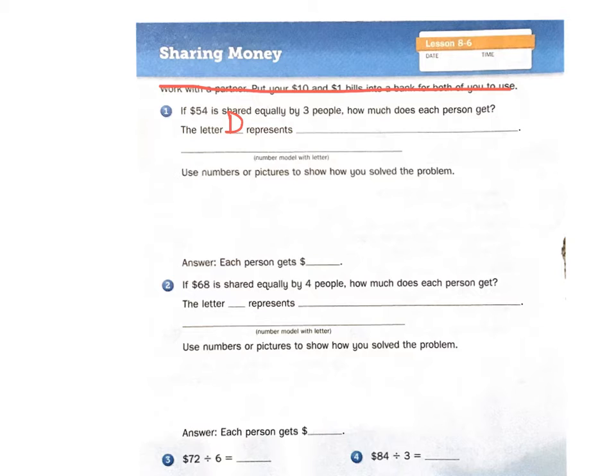So I'm going to write D, and that represents dollars per person. And my number model is going to be 54 divided by 3 equals D. Now I'm going to use pictures or numbers to show how I solve this problem.